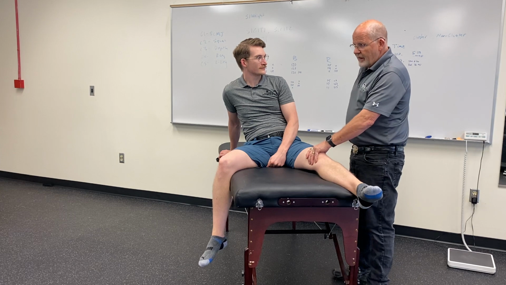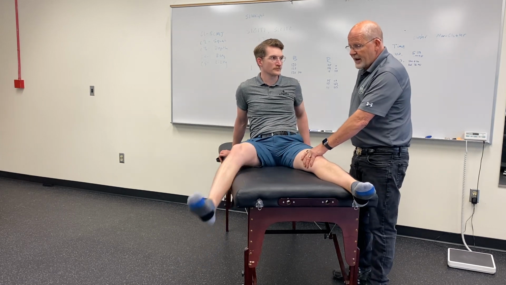Those are the tests, the range of motion and the neuro of the knee. Thank you very much.